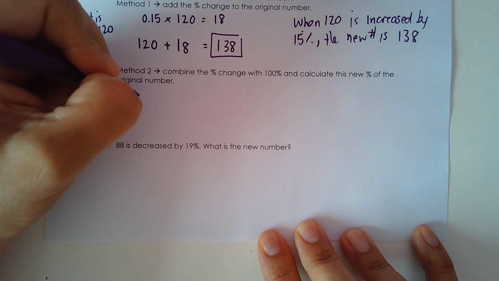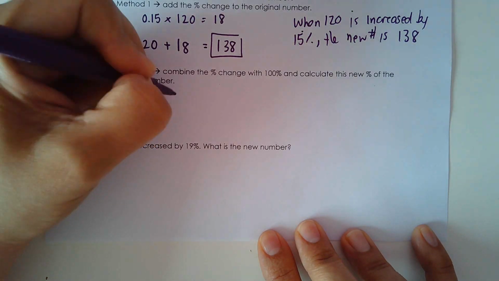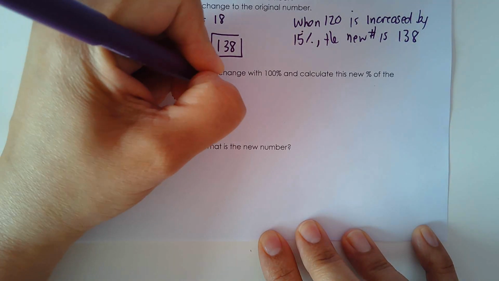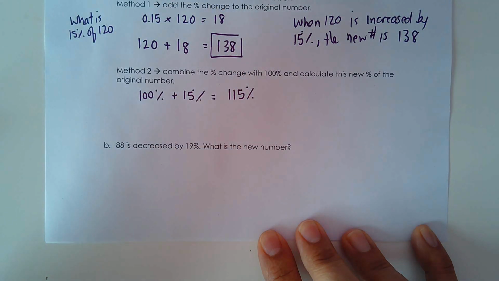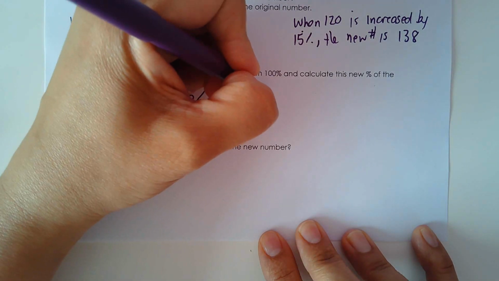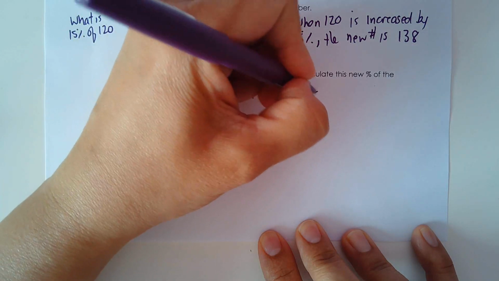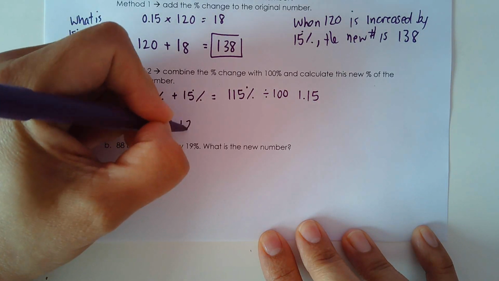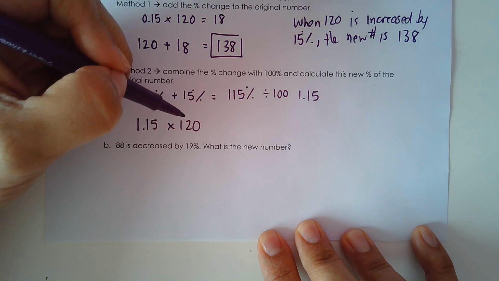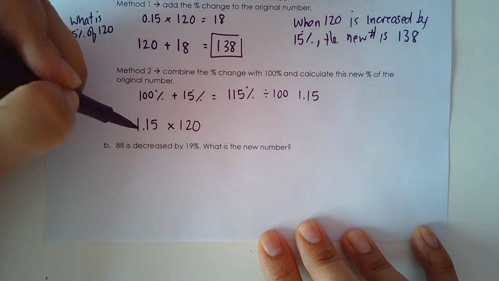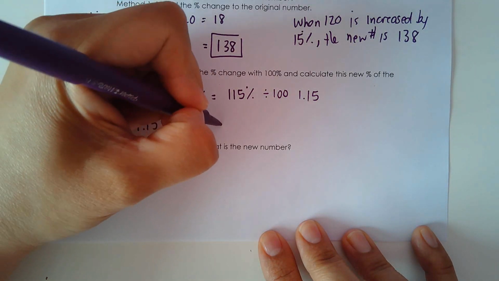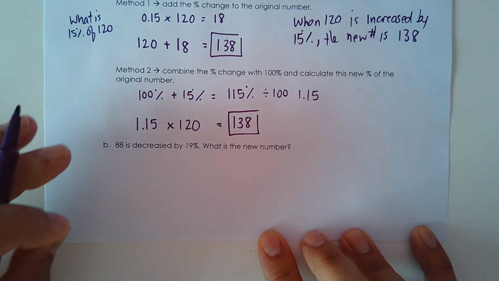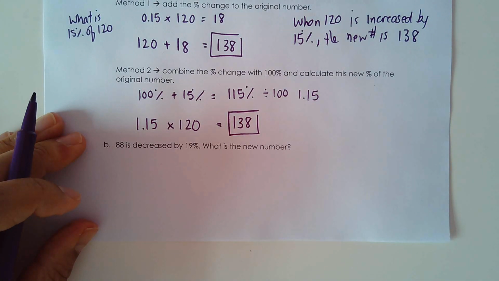So for example, we would take 100% and add 15% to it, which is 115%. And now we'll turn that percentage into a decimal. And we will multiply 1.15 by 120. So it includes the 120 already in the answer. And when you put that into your calculator, you end up with 138. So two different ways to get the same answer.